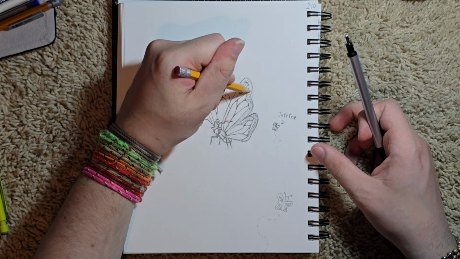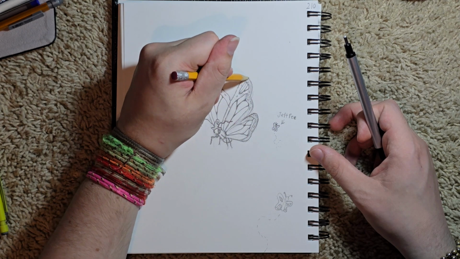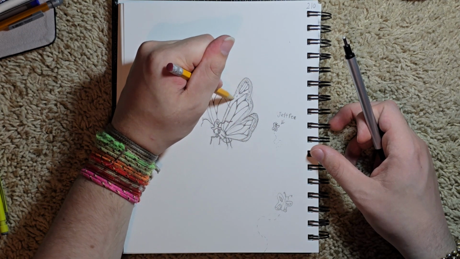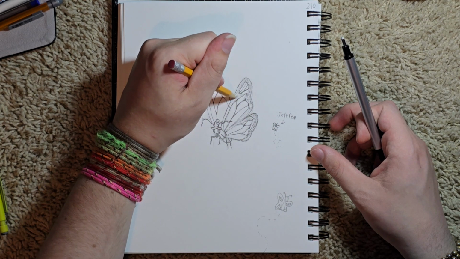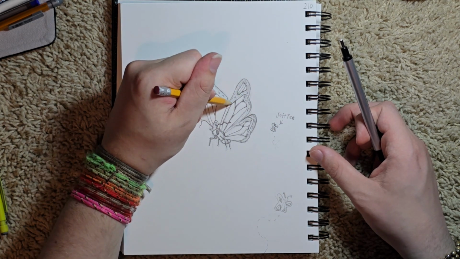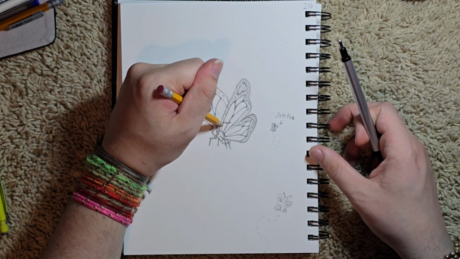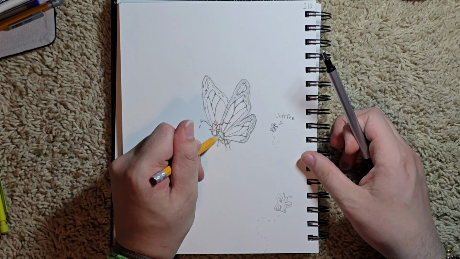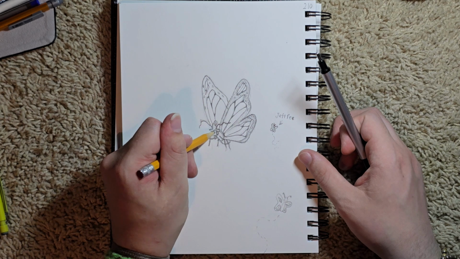Okay, I'm probably going to end up filling in these tiny highlights, but that'll be fine. It'll be fine. Everything is fine. His body should be filled in too, because his body is also black.